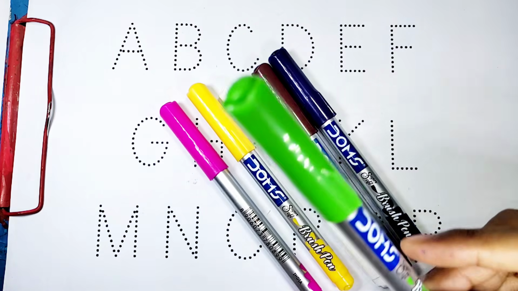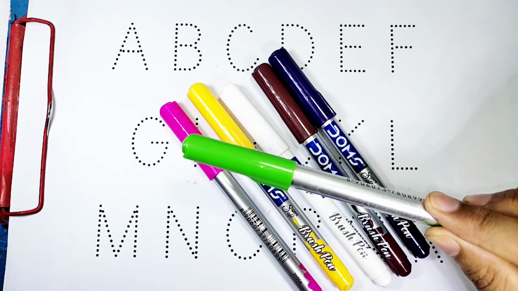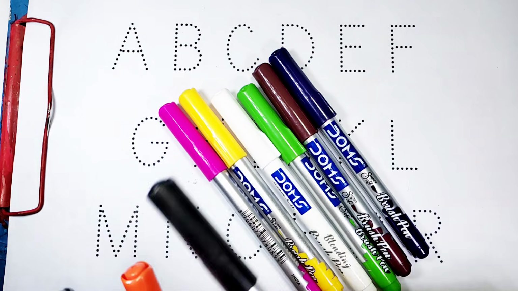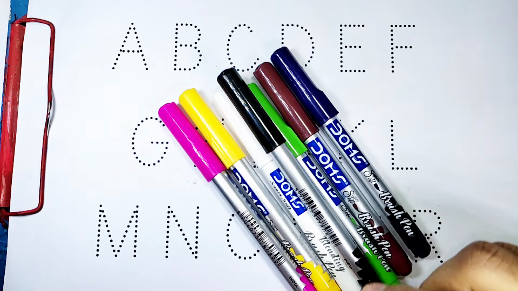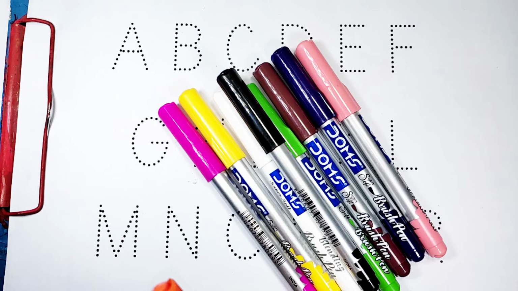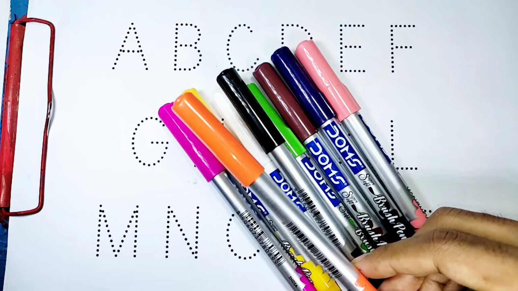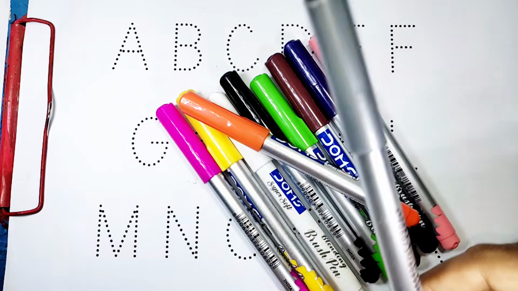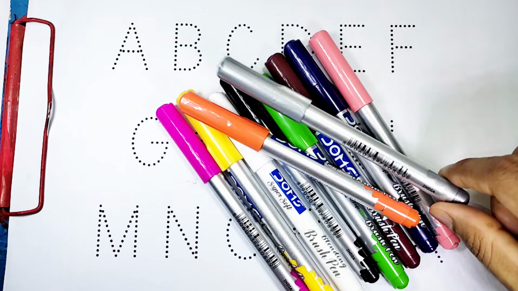Yellow color. Kids, the next one is light green color. Stay with us. The next one is black color. Light pink color. Orange color. Kids, the next one is silver color.